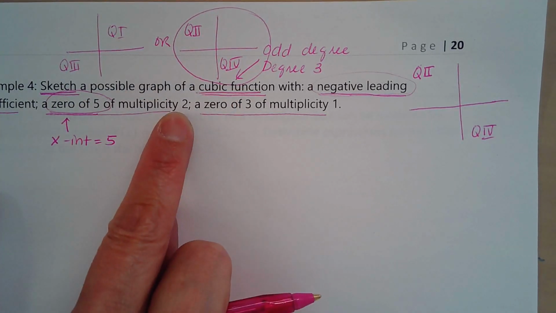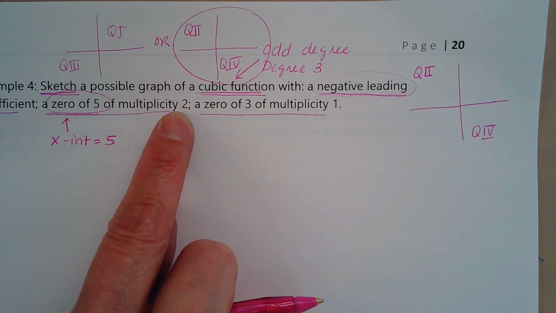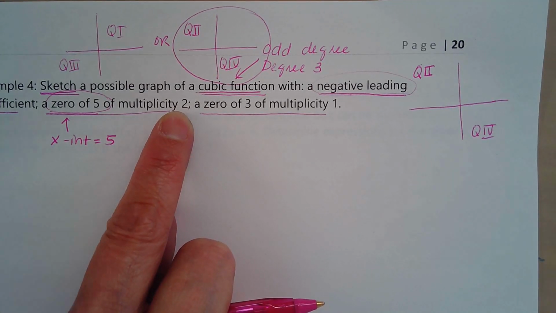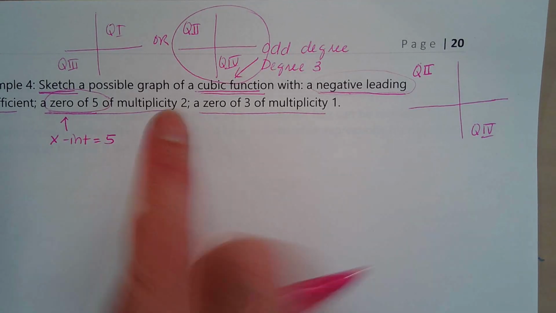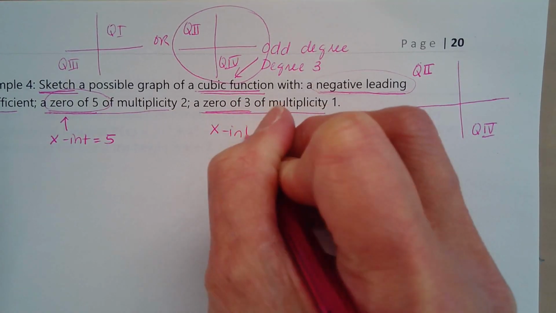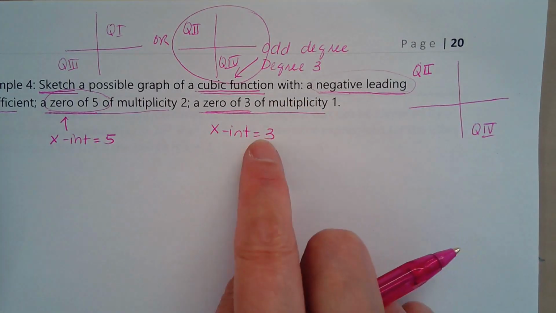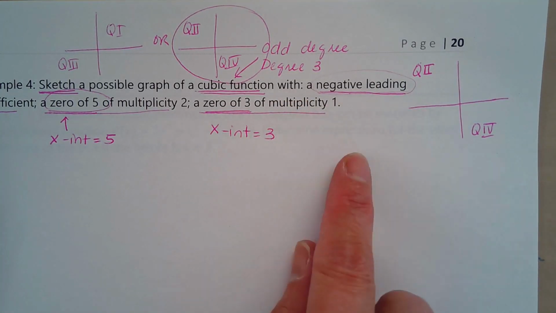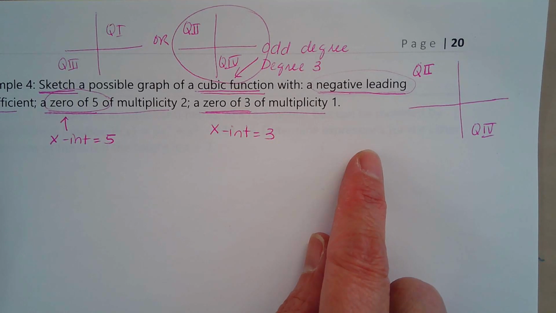And now multiplicity 2. Well, what does a multiplicity of 2 look like? That means exponent 2. This one here, a 0 of 3, so that means there's an x-intercept at 3, with multiplicity of 1.